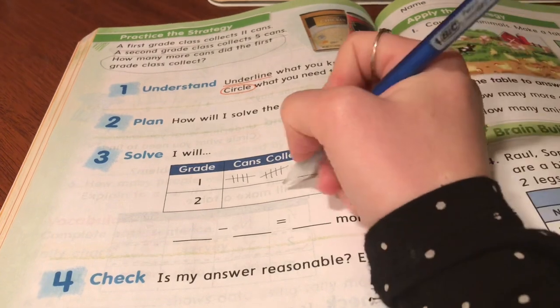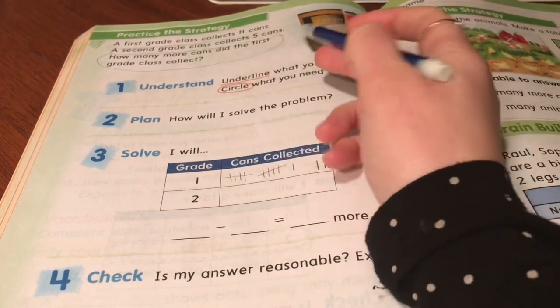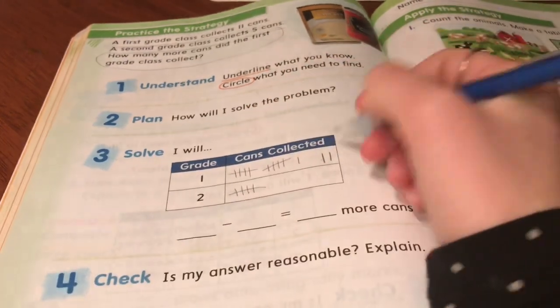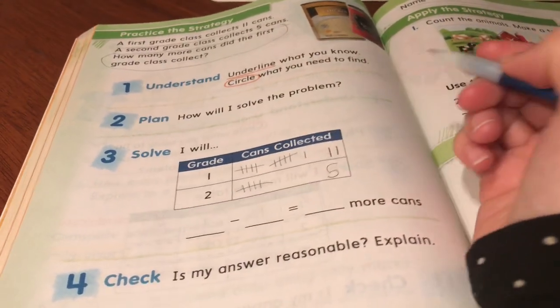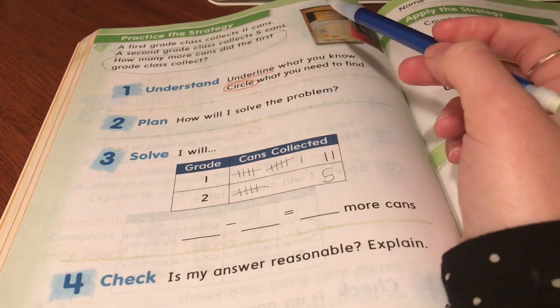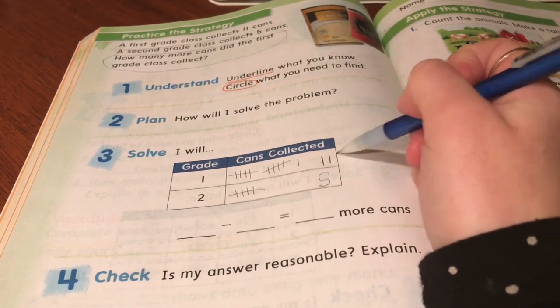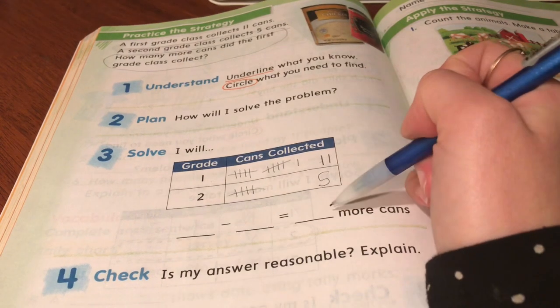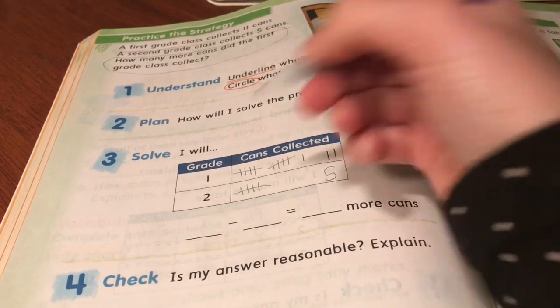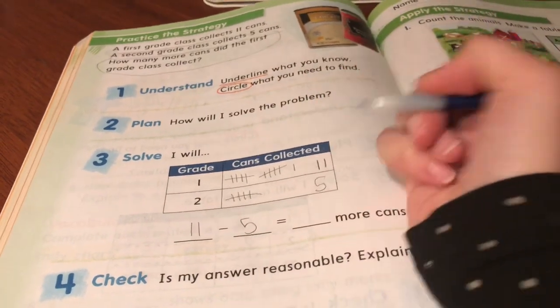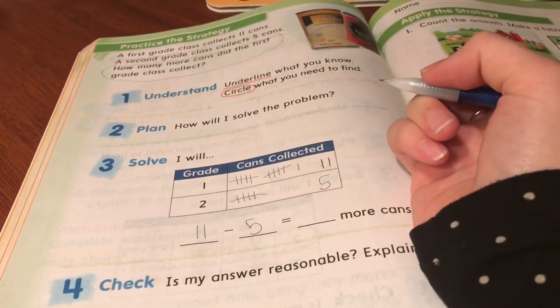And how many cans did the second grade class collect? Let me go back to our problem. Looks like they collected 5. Now we're trying to figure out how many more cans the first grade class collected. So we're comparing these two numbers. Remember, when we compare, we're trying to find the difference, which means we're subtracting. So we're starting with 11. We're subtracting 5 to find the difference between those two.